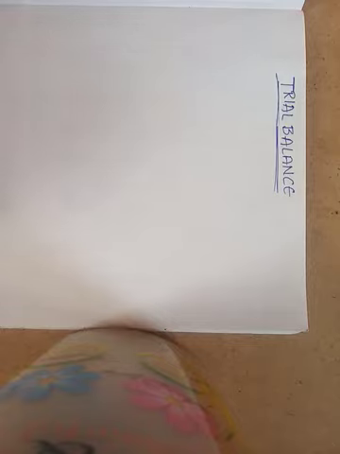First write down this meaning of this trial balance. After that we will go to the objectives.